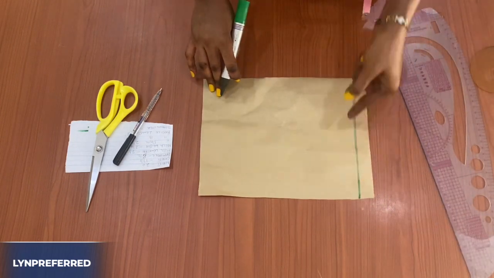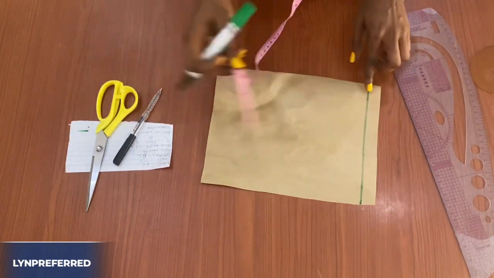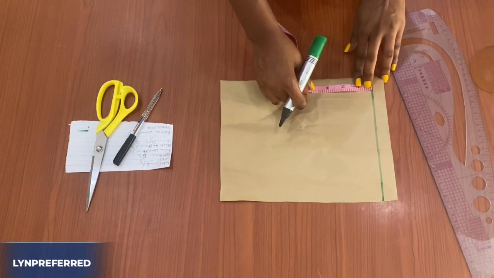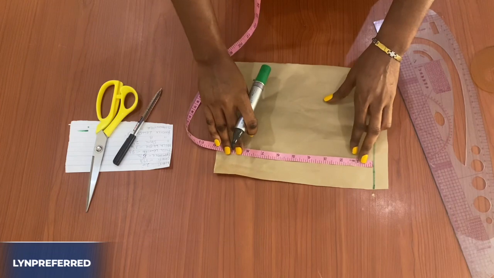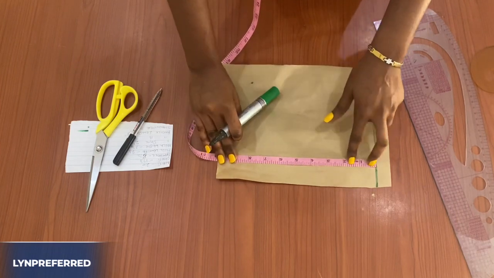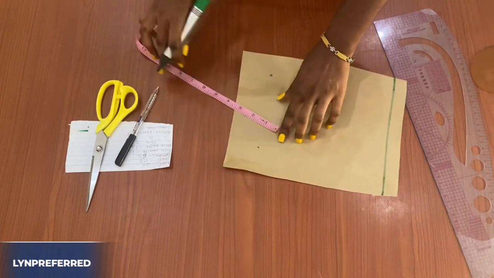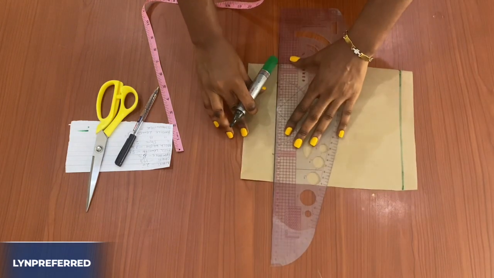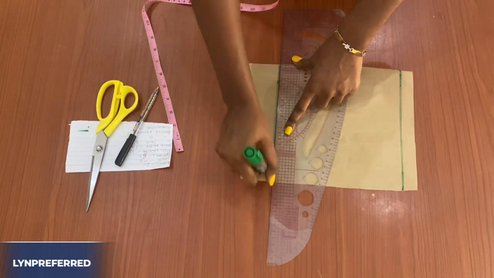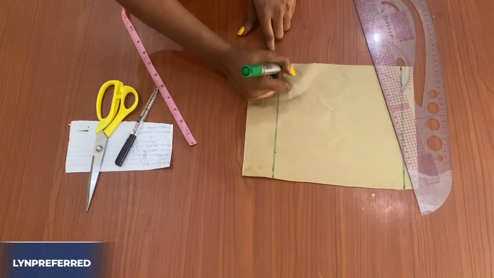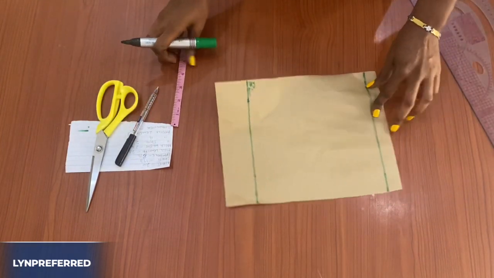Okay, so from there I'll go down by 8 inches, which is the baby's bodice length. The bodice length of this little girl is 8 inches, so I'm going to mark 8 inches there and then connect with a straight line. I'll go ahead and label that my bodice length.